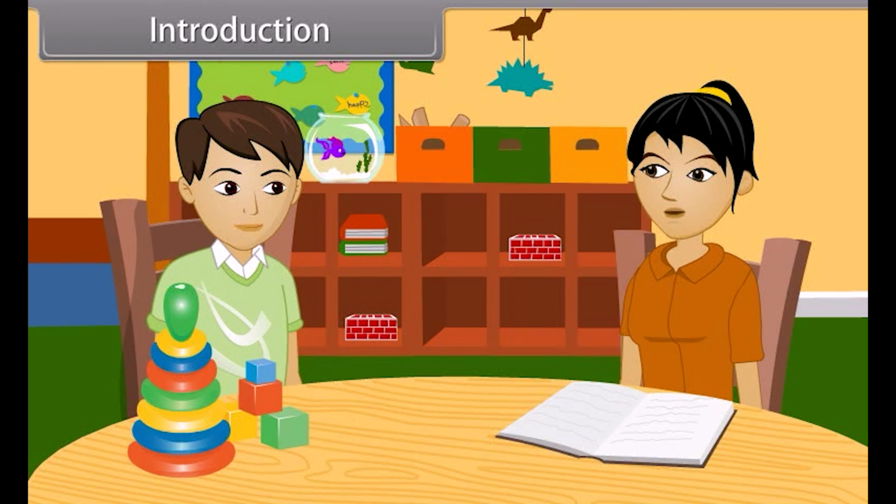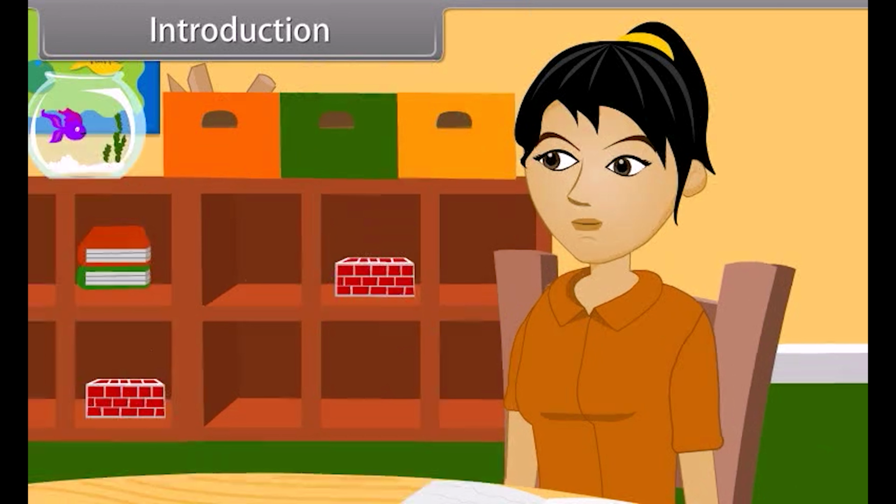Pratik, you know what? Today our math teacher taught us about relations and functions. Relations? But this is an English topic. Yes, the concept of the term relation in mathematics has been drawn from the meaning of relation in English language.